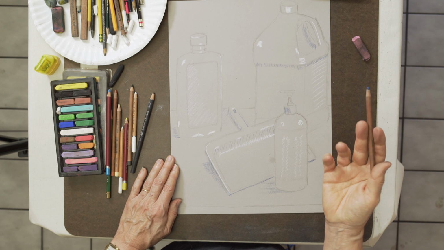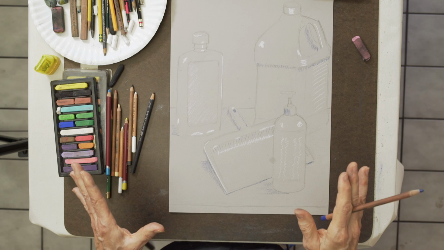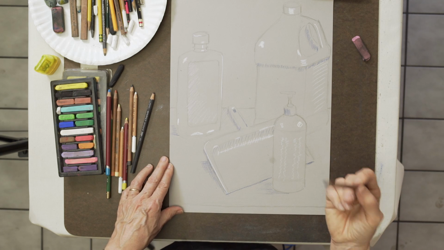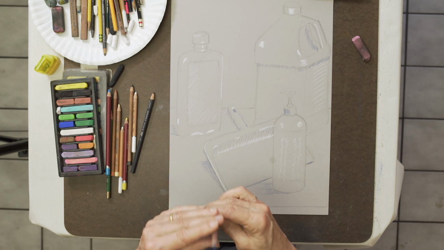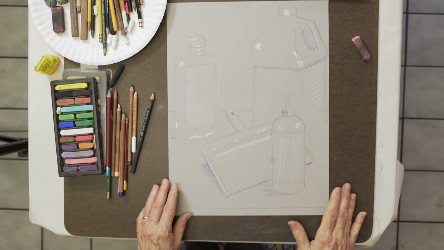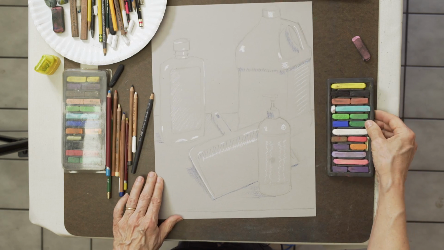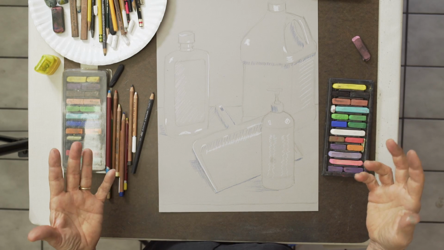I use blue because it's cooler. If I used black, it would erase color temperature, so I use the blue just to remind myself that when it mixes with other colors, it will remain cool. All right, so I'm now in a place where I can start using my pastel chunks. And I use those especially for the areas that are intensely colorful.